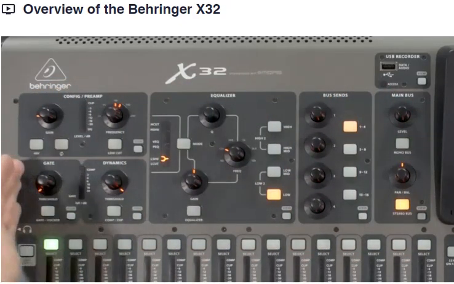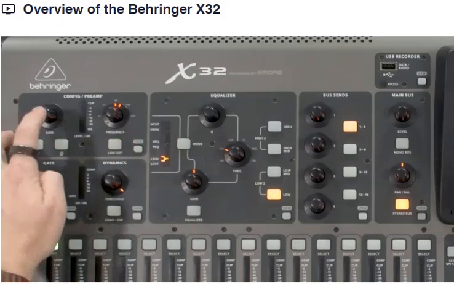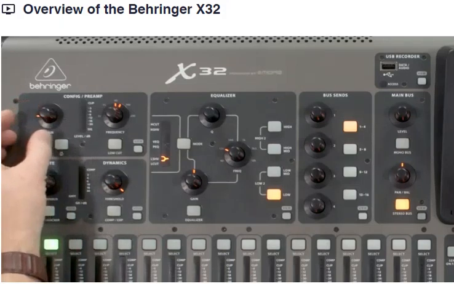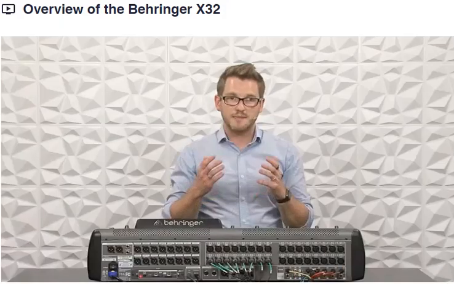So I have channel 1 selected. My configuration and preamp section has a couple knobs. So we have our gain knob, which is our preamp, and this adjusts how loud we want our input to be when it comes into this console. So this is where if you had a microphone versus a line level, we would need to add gain for that microphone, versus a line level is already at that line level that this mixer needs to mix. So we might not have to add as much gain for that.